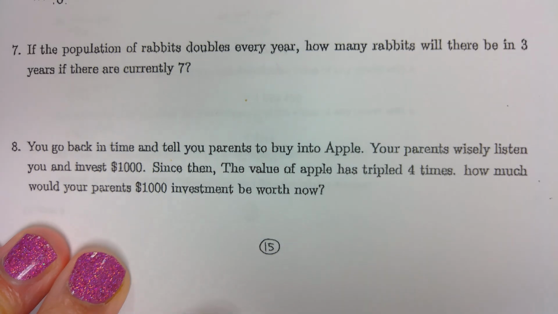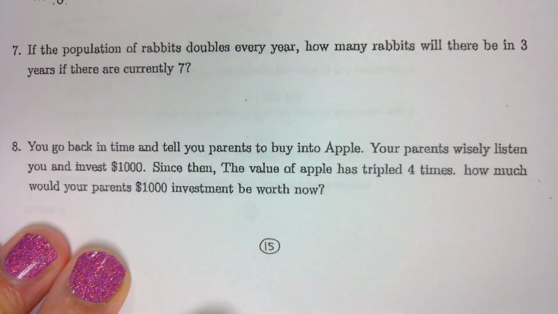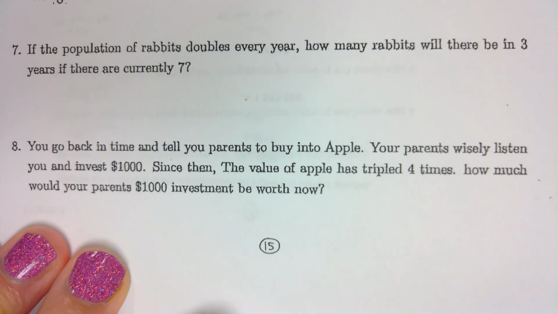Which way do you guys like more? Do you guys like formulas or do you like thinking logic? Yeah. Not during the lesson.